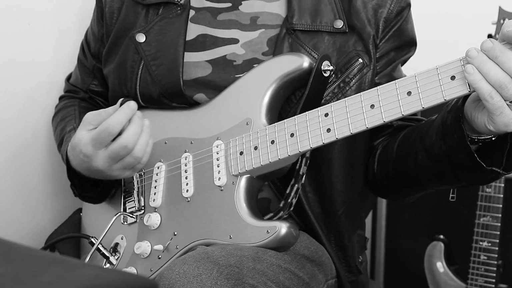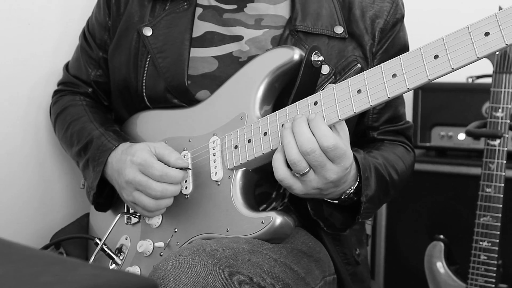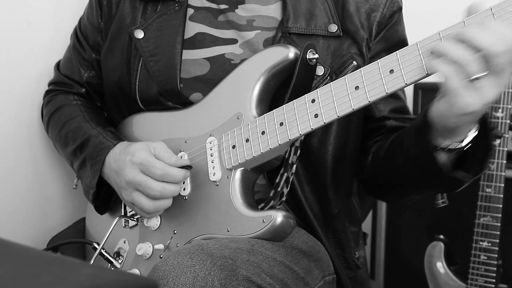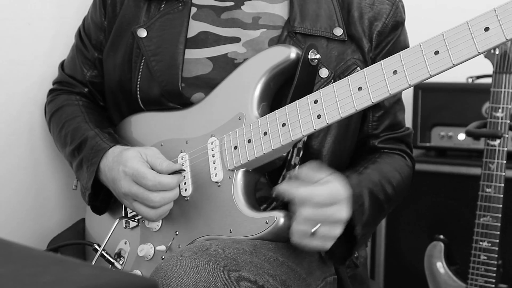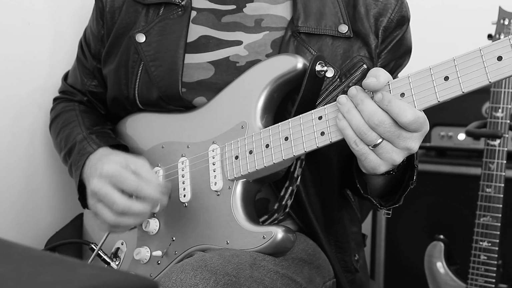You could incorporate even just other groups of 3, like on the high E and the B and the G strings, and do that kind of thing as well. So there's lots of fun to be had here. Try it with fingers, try it with pick, muck around with it.